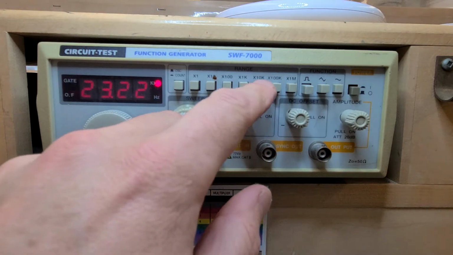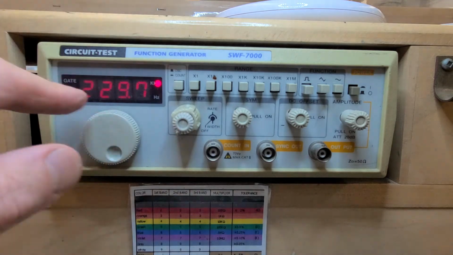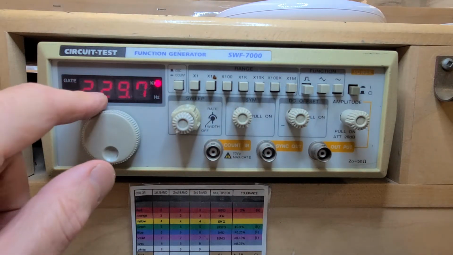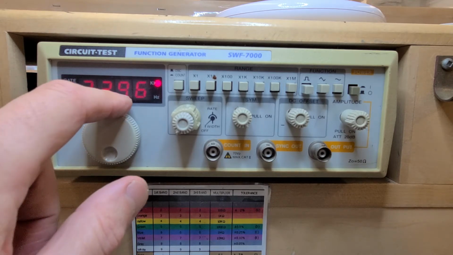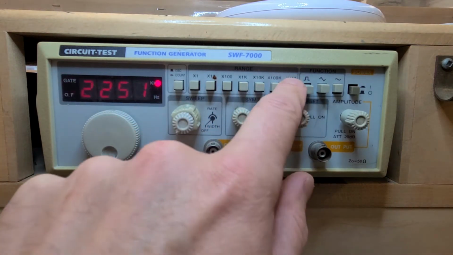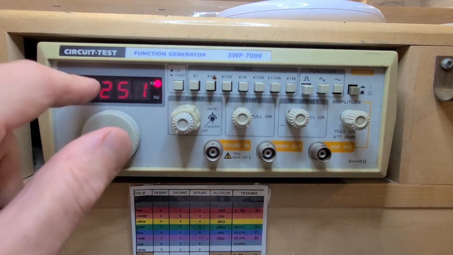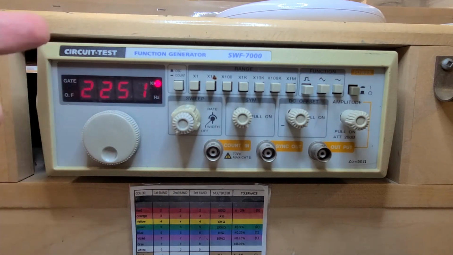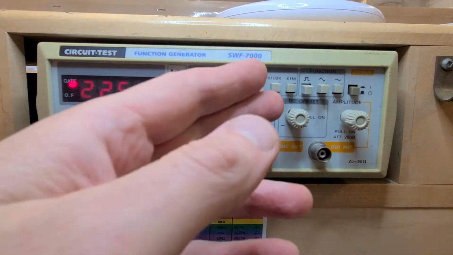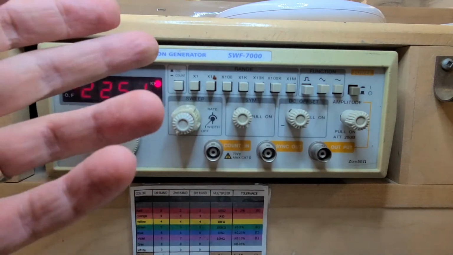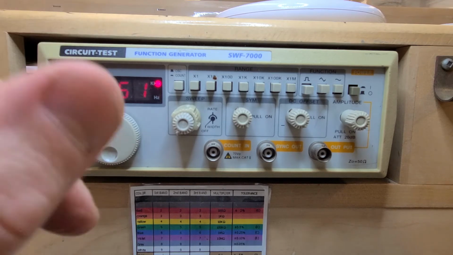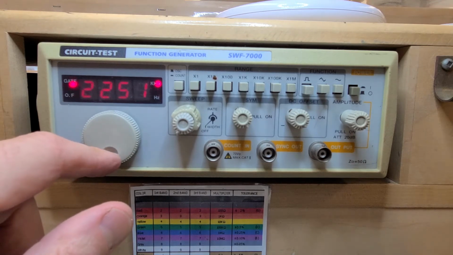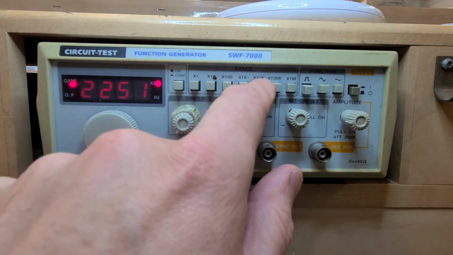If you want higher frequency signals, now you can hit the times 100K button, and you can see that it's 10 times faster. So we're getting 229 kilohertz. And if you come up here into the megahertz function, we're now getting 2,251 kilohertz or 2.2 megahertz. And these frequencies start getting into the radio frequency range. So if you had an antenna hooked up on there, you could be transmitting a radio signal. And if you did it with a lot of power, you could be jamming some radio signals and getting in trouble. So let's go back down into the audio range.